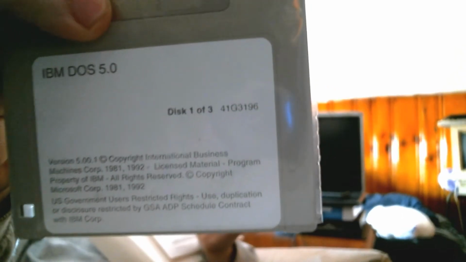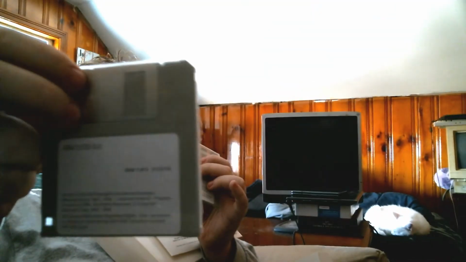Focus, focus. This is what the IBM DOS disc looks like. The older discs looked pretty much the same. I used to have copies of 2.1 and 3.2, and I've seen copies of 4. Well, 4.01.